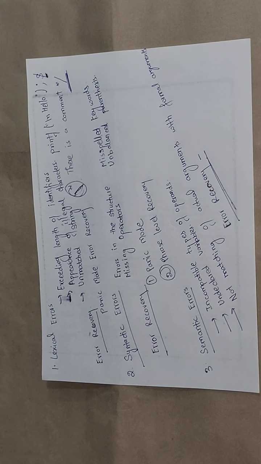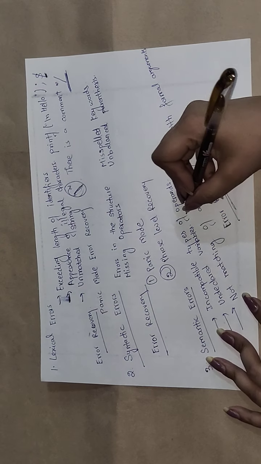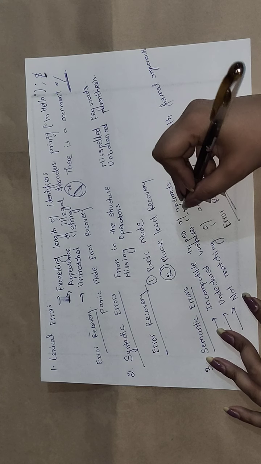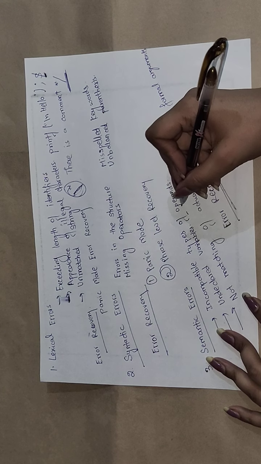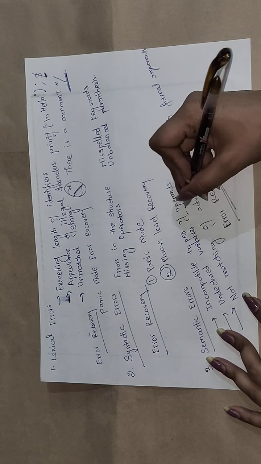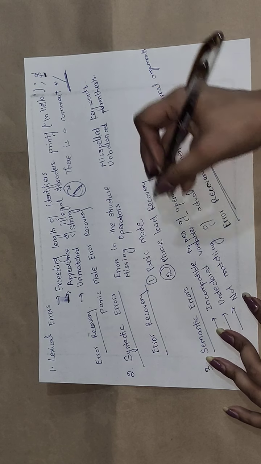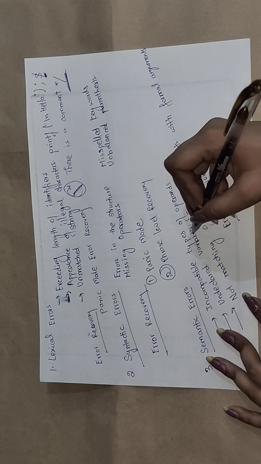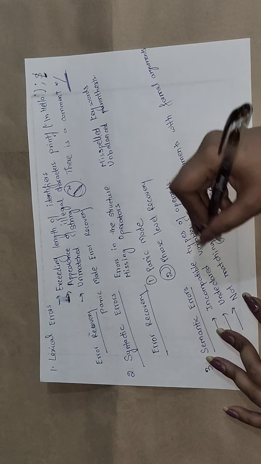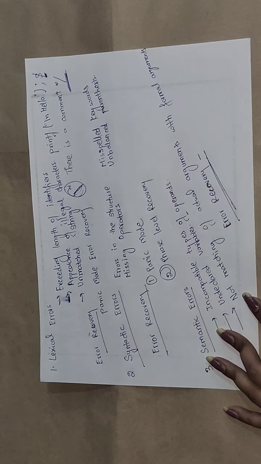If we talk about error recovery, then for undeclared variables, if it is caught, then to recover from this error, the symbol table entry for that corresponding identifier is made. If there is an undeclared variable, then its entry is searched in the symbol table.